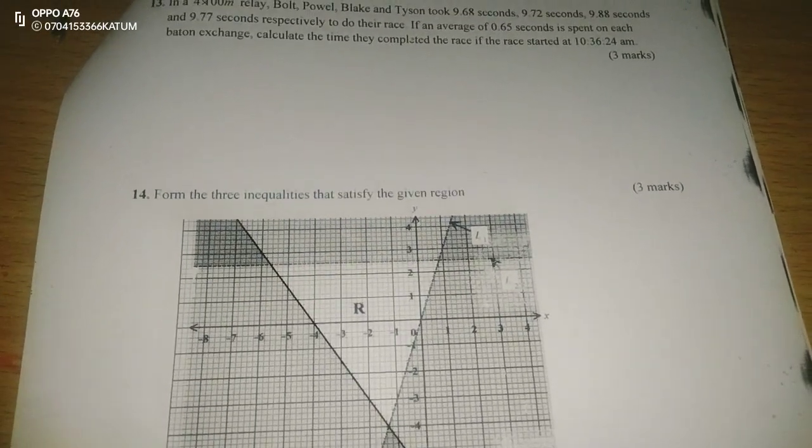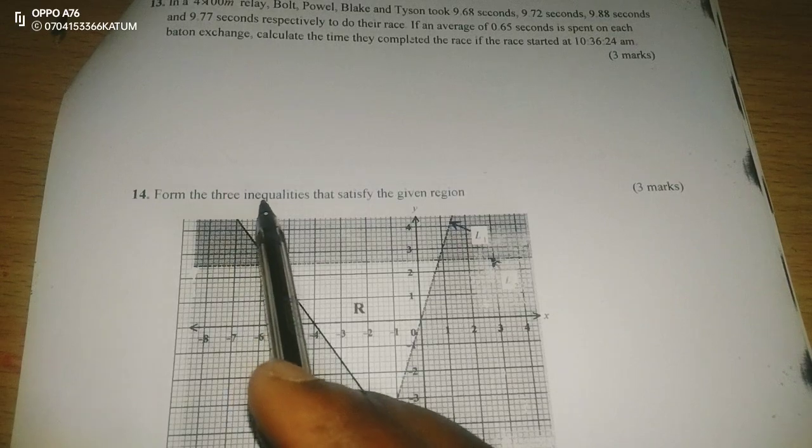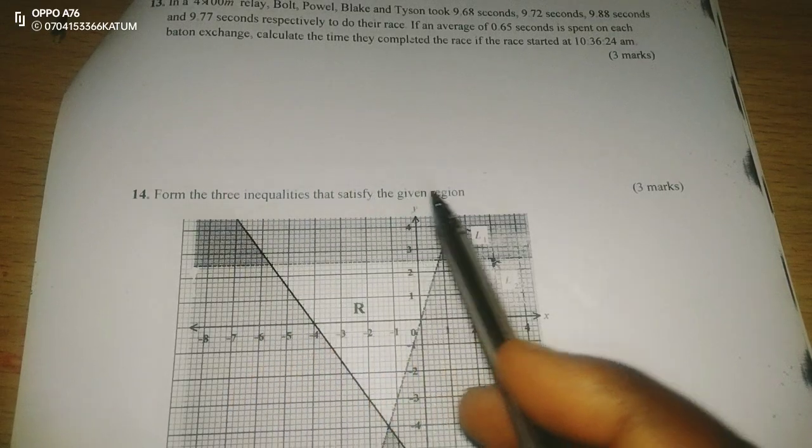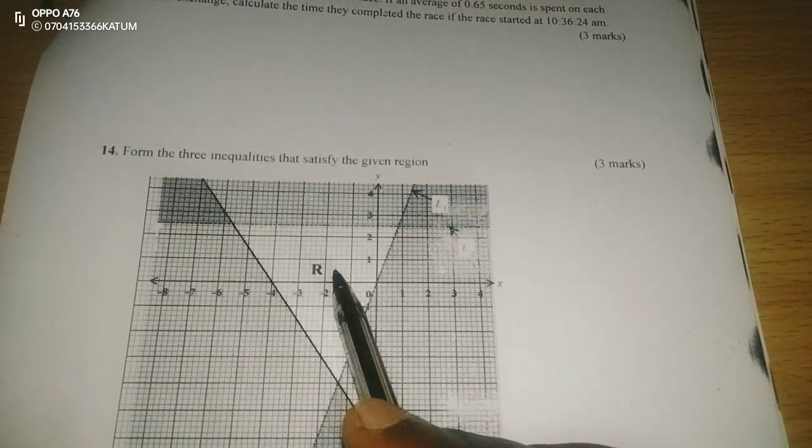We're going to do linear inequalities. Form the three inequalities that satisfy the given region. So we got a given region here labeled R.